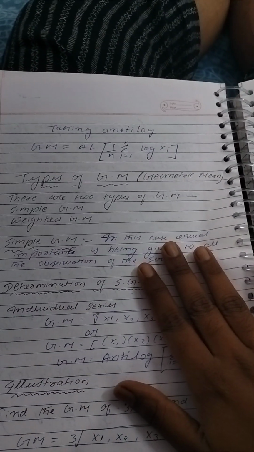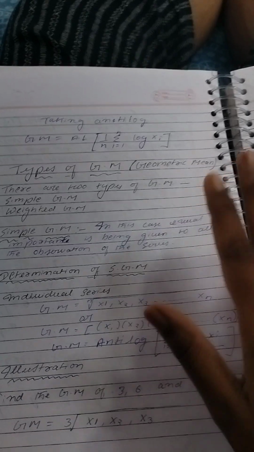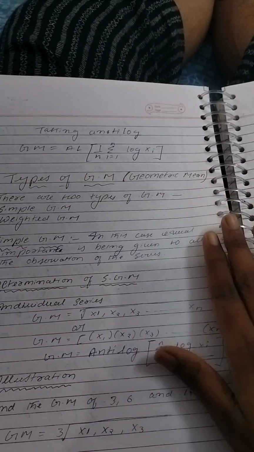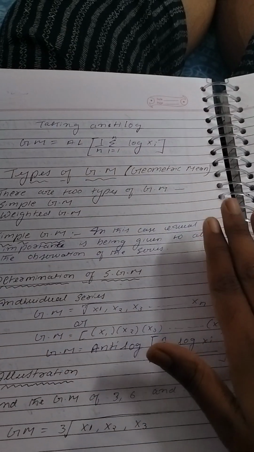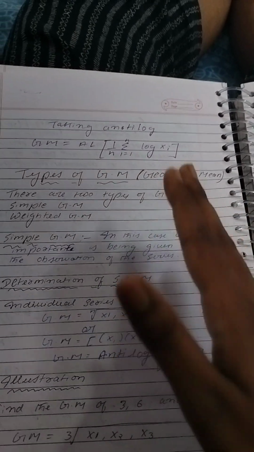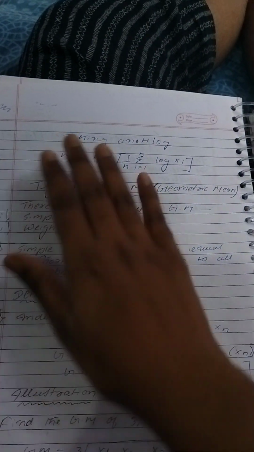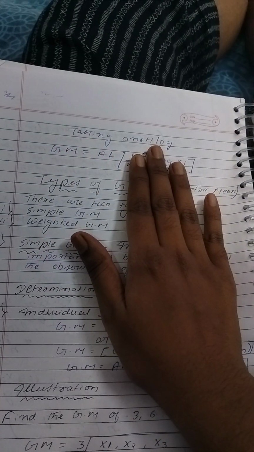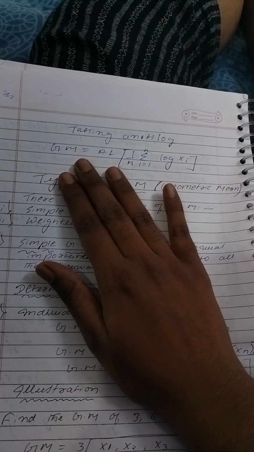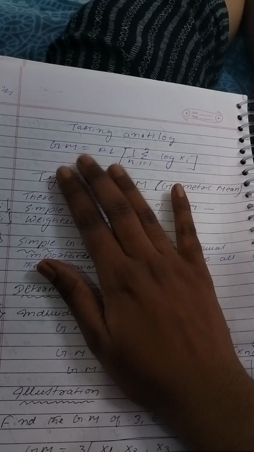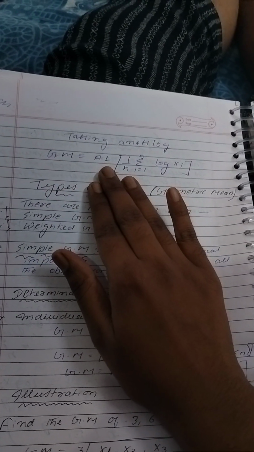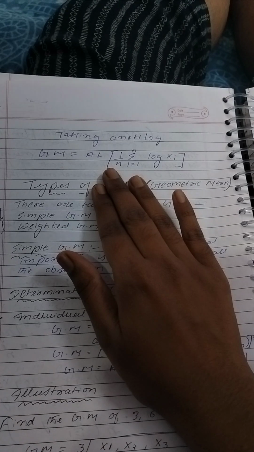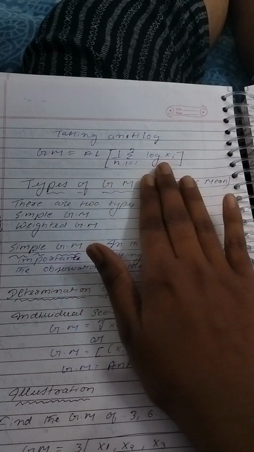Then we take the anti-log. To remove the log of the GM, we take the anti-log, to remove the log from the left side. So when we apply the anti-log, GM is separate, and the anti-log, AL, is written with all the observations, as we have studied already.